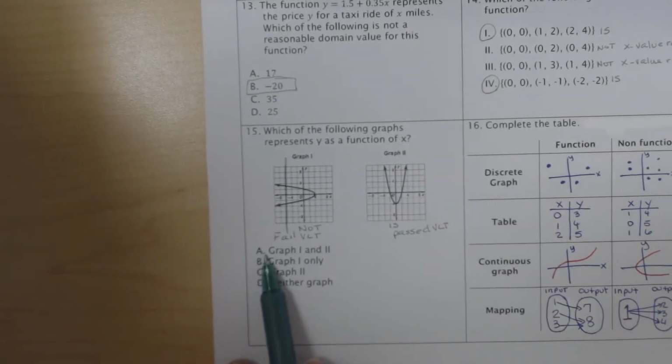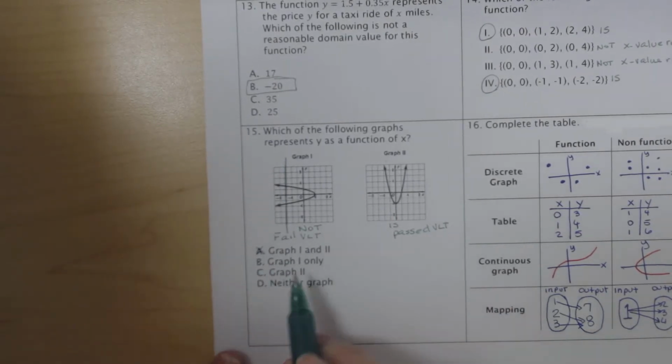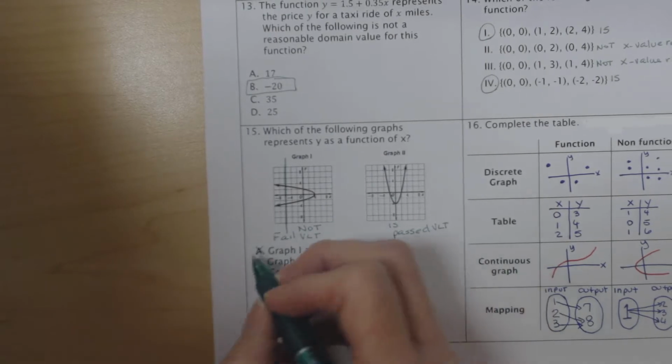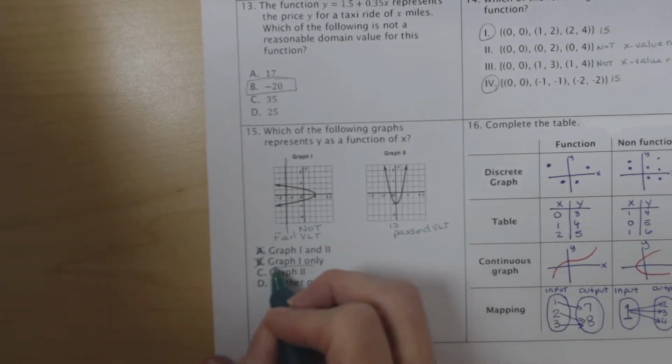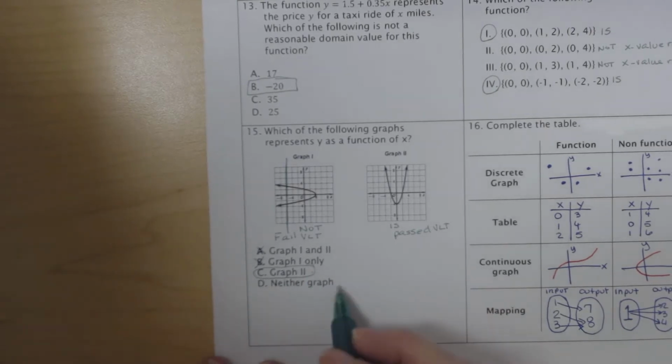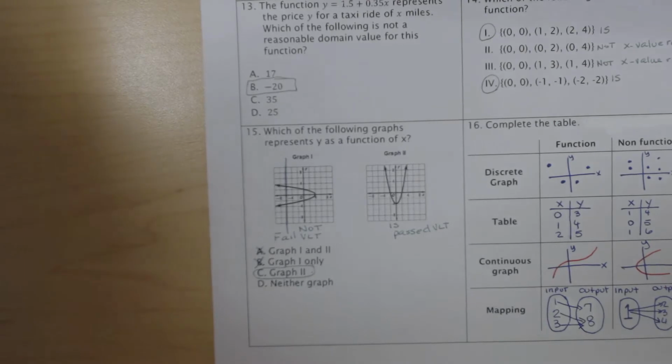Our answer choice A says both of them are functions. Well, no, because one's not. Just graph 1, well, no, because one's not a function. Graph 2, yes, it's the only one. And since this says neither graph, well, no, this one is, so it's choice C.